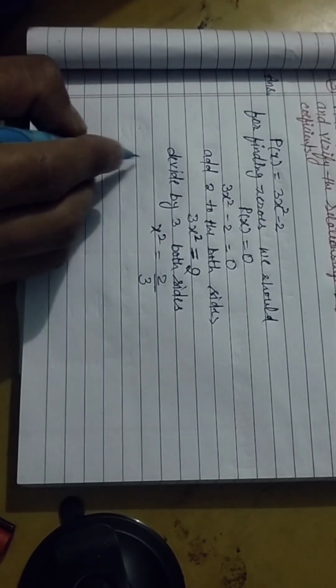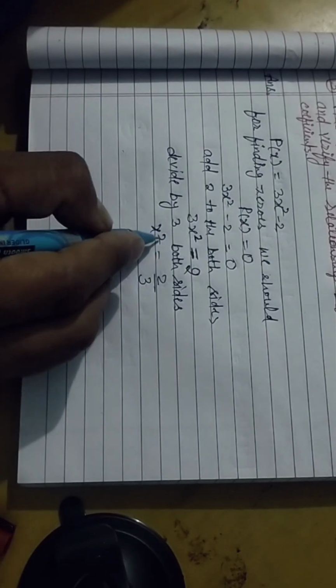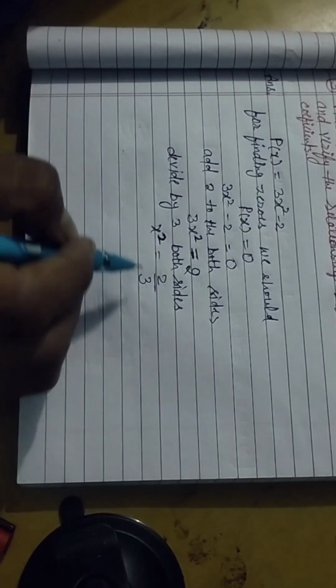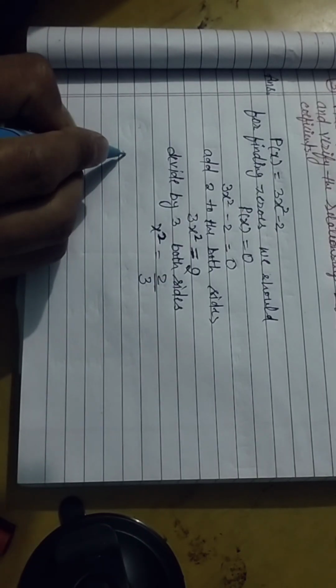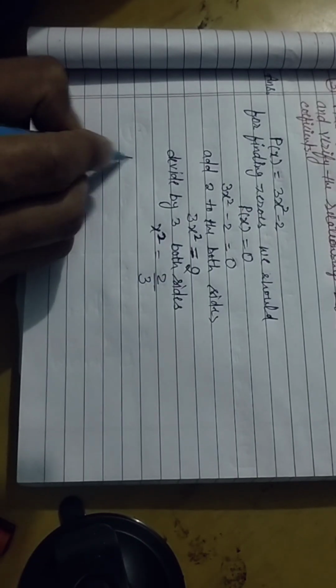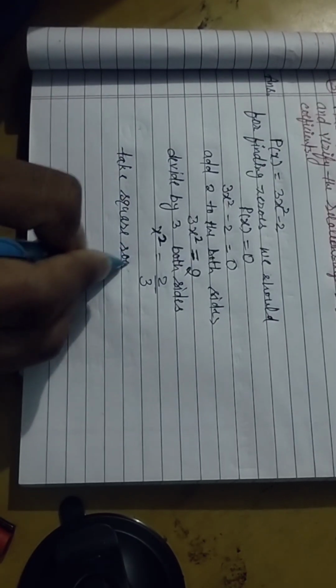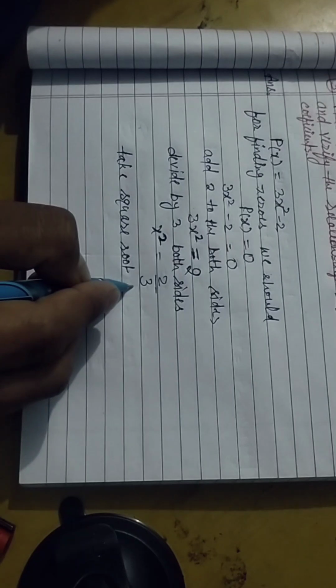Now we have to remove this square, so we take the square root on both sides.